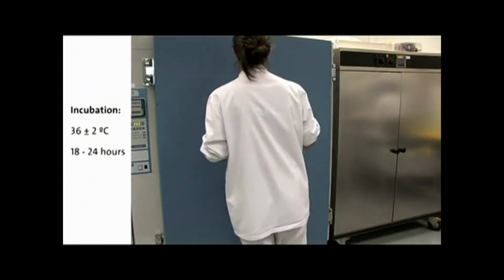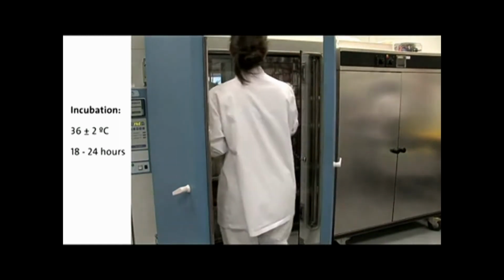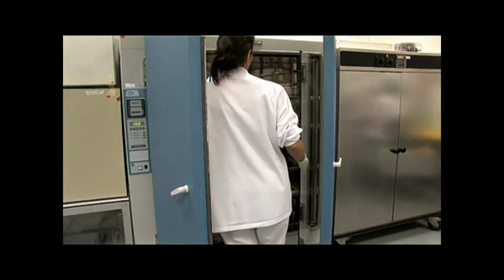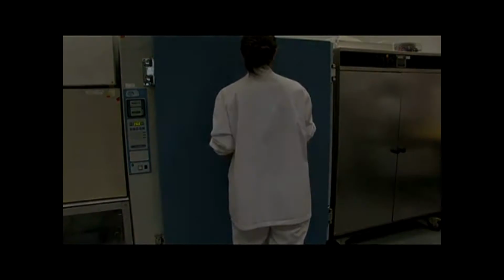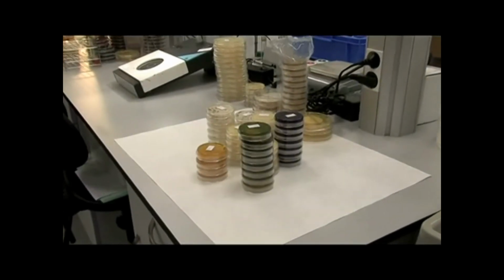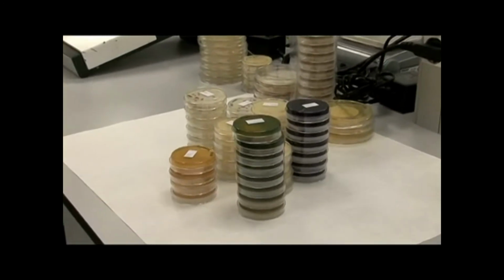Proceed to the incubation of plates. Incubate the Petri dish with the membrane at 36.2 degrees Celsius for 18-24 hours. If after 18 hours red or colorless colonies are observed, extend the incubation to 24 hours to include late reactions of beta-galactosidase or beta-glucuronidase. Enumerate colonies as described.